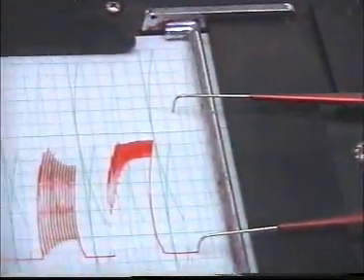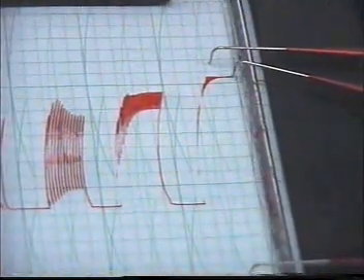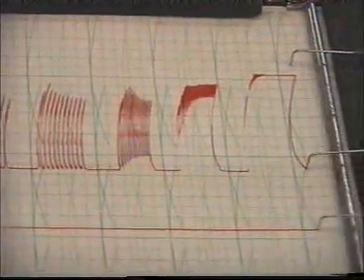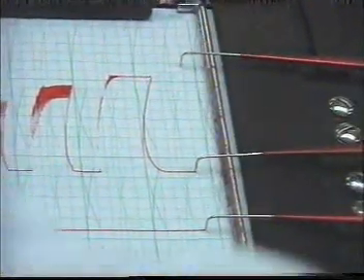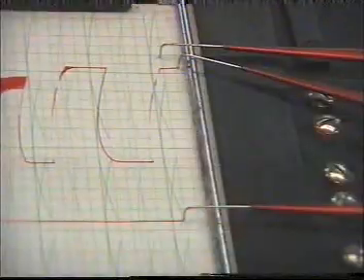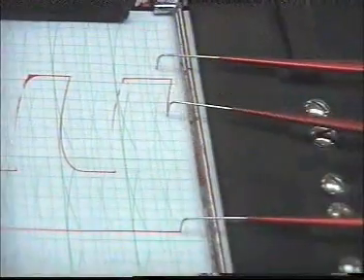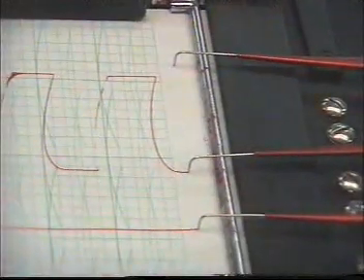And we go further to 6. Sort of incomplete tetanus. And we go to 10. This is complete tetanus. Okay.